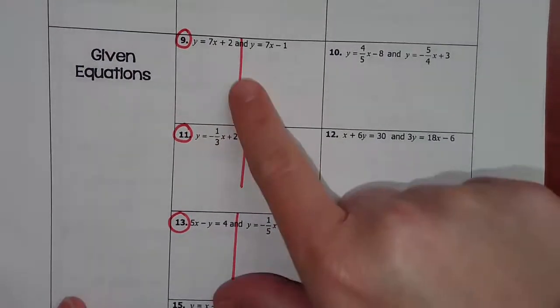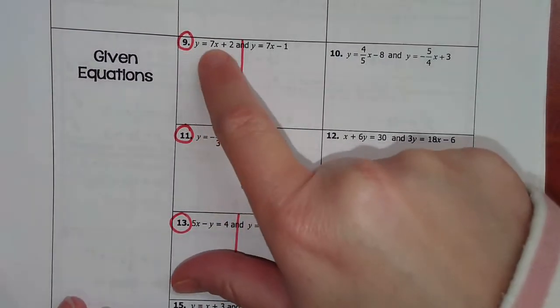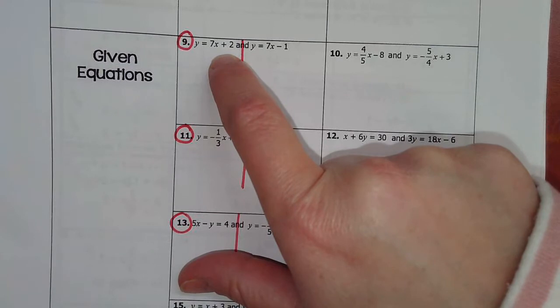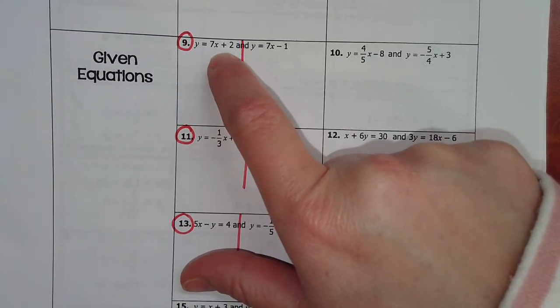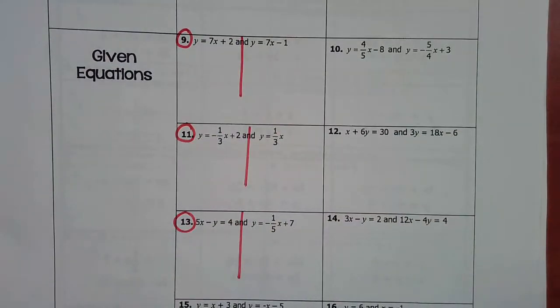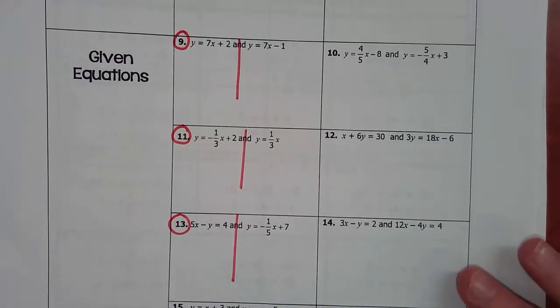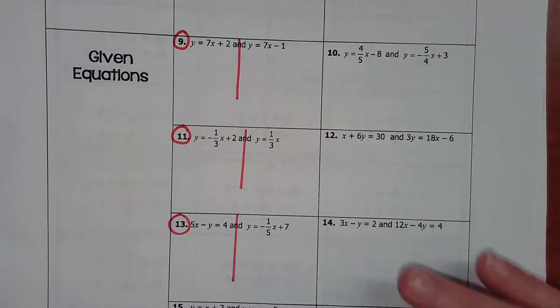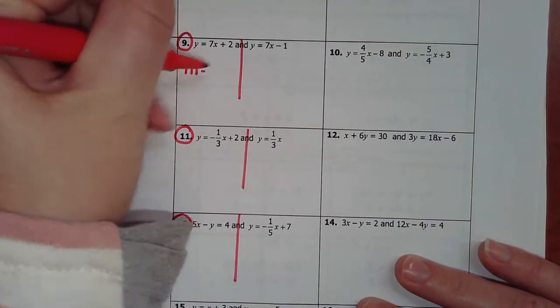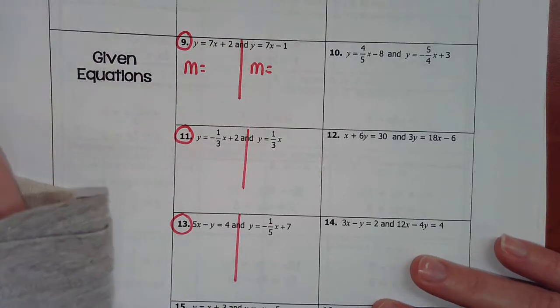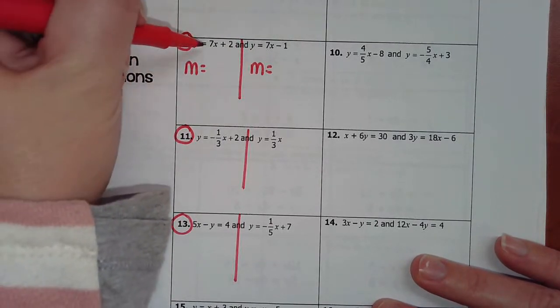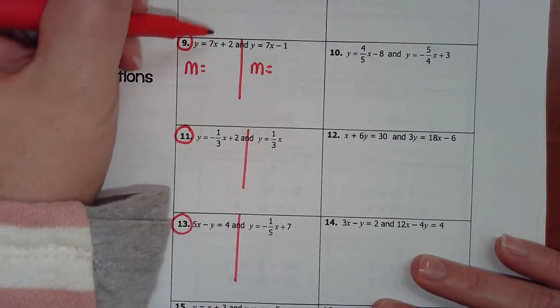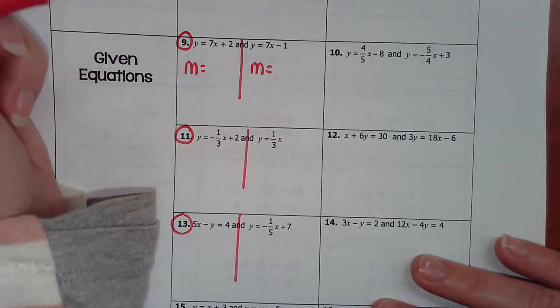So for number 9 here, if you're given an equation, it has to be in slope-intercept form. So it has to be in y equals form, or y has to be by itself. If it's not, that's the very first thing that you need to do. Once it's in slope-intercept form, it's kind of easy to identify what your slope is. So your slope is always the number that's in front of x if it's in slope-intercept form.